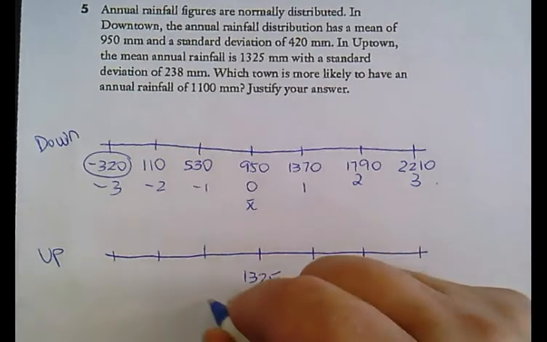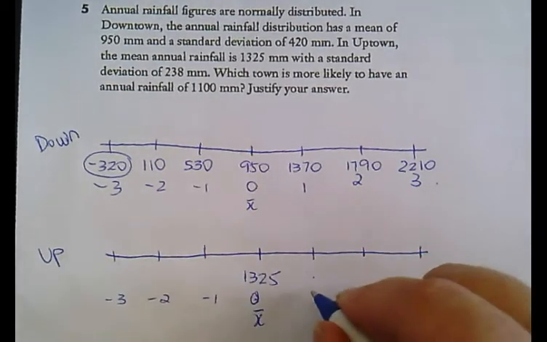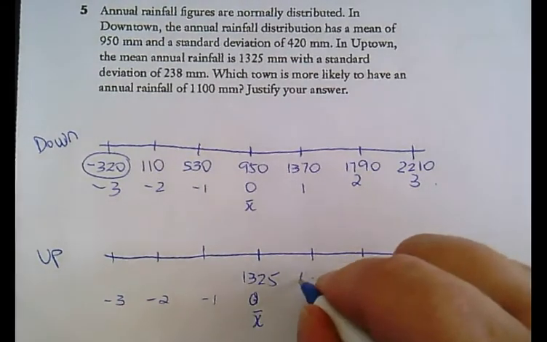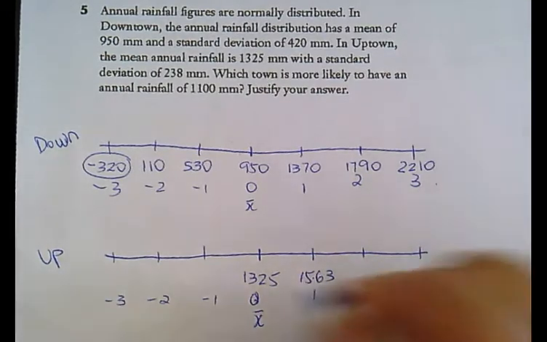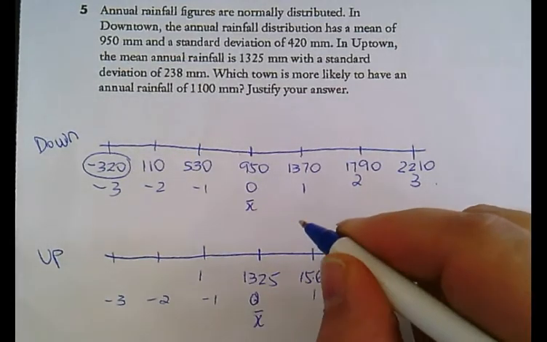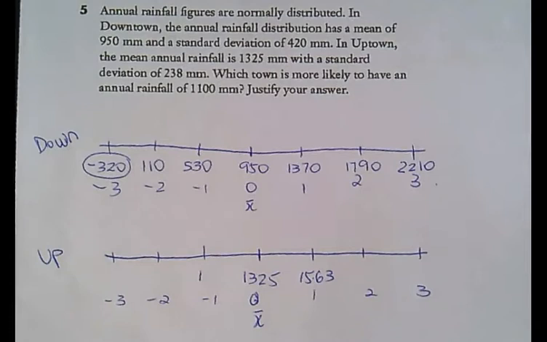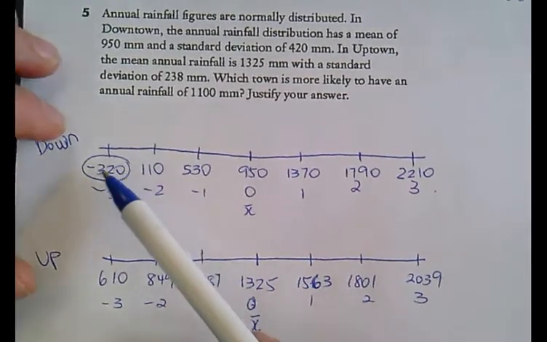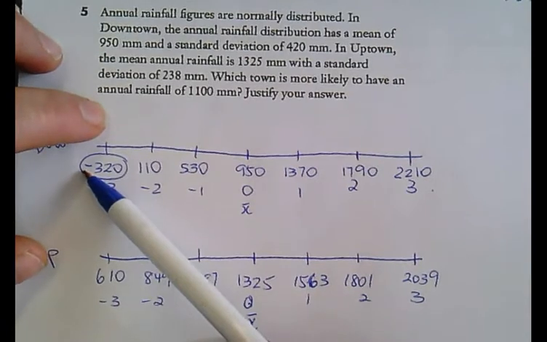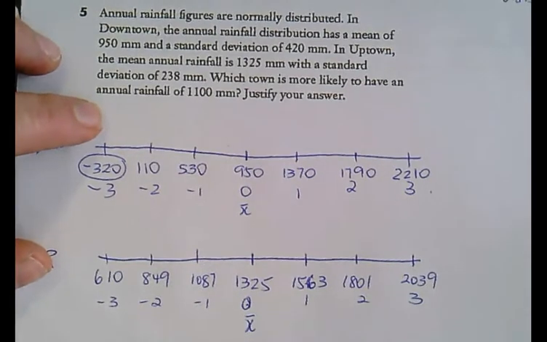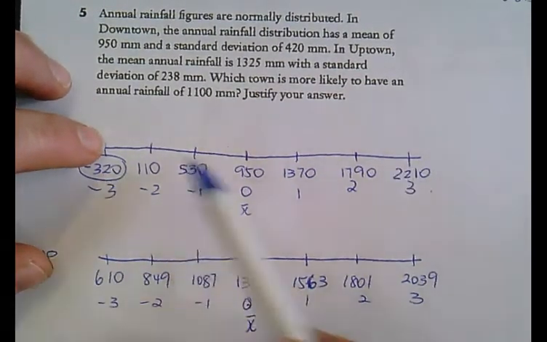Let's just subtract. Can we just do minus 1, minus 2, minus 3? 1, 2, 3. Has anyone added on the 238s? And can we subtract 238 from 1325? I don't really need to do this, but we're just showing what it means. In Downtown, see how weird this is? I mean, negative 320 millimeters. It's like it didn't rain and the water evaporated from the lakes or something. But look, that doesn't make sense.